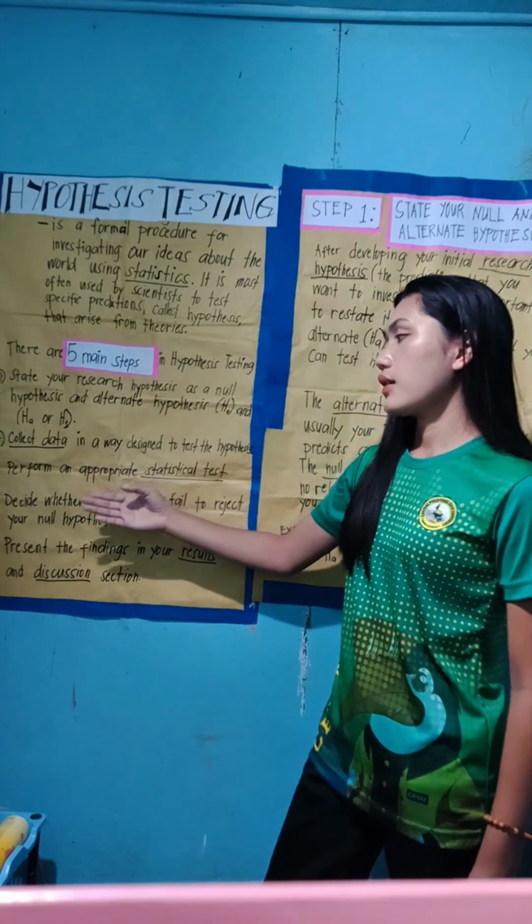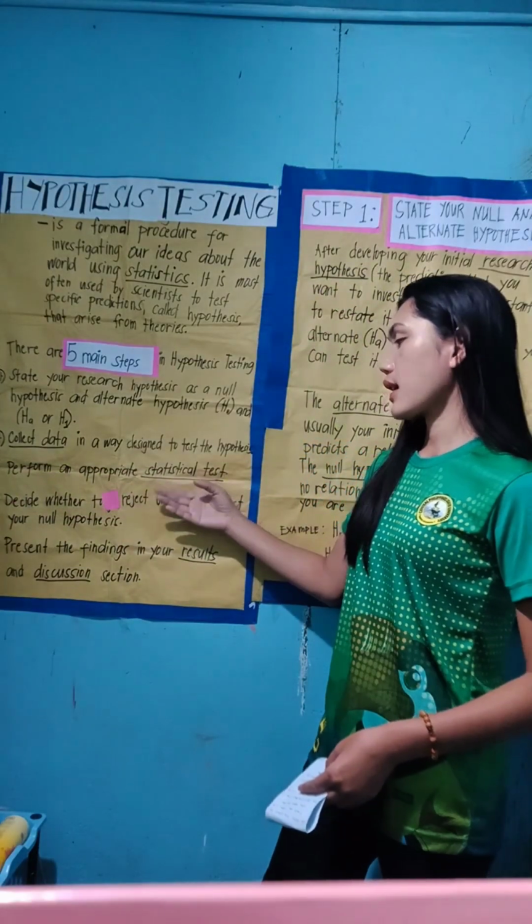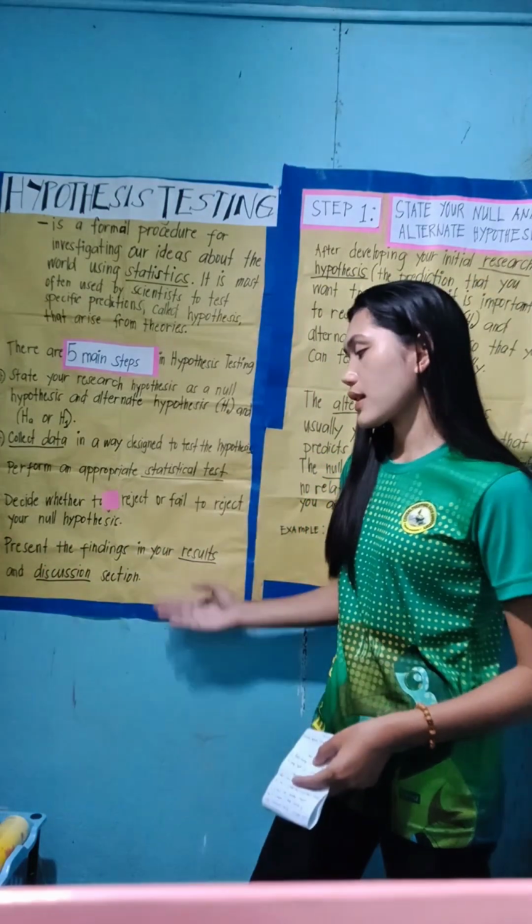And the second step is collect data, in a way designed to test the hypothesis. And then the third one is perform an appropriate statistical test. And then fourth is decide whether to reject or fail to reject your null hypothesis. And then the last one is present the findings in your results and discussion section.